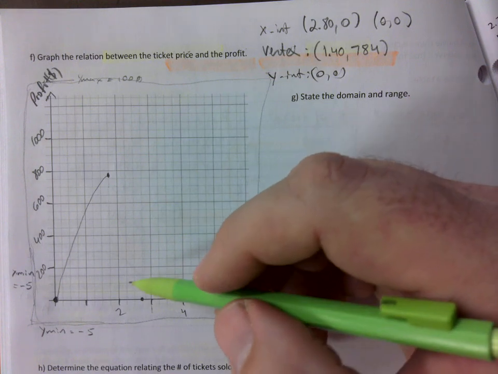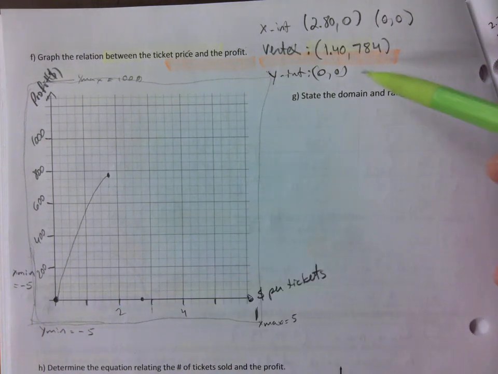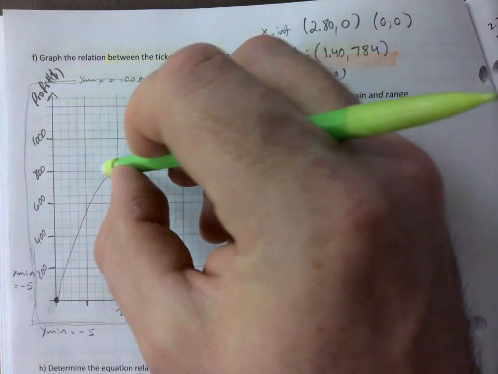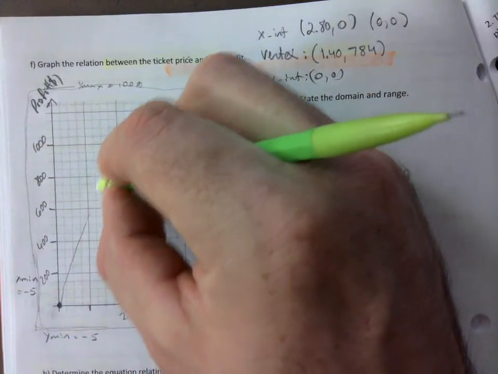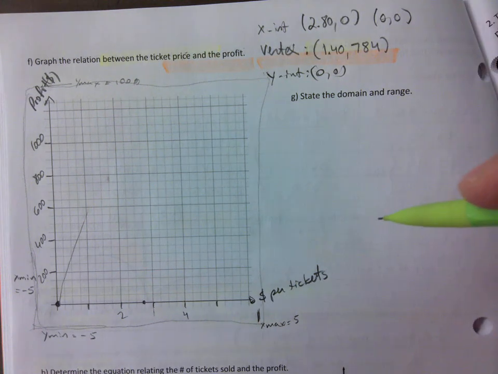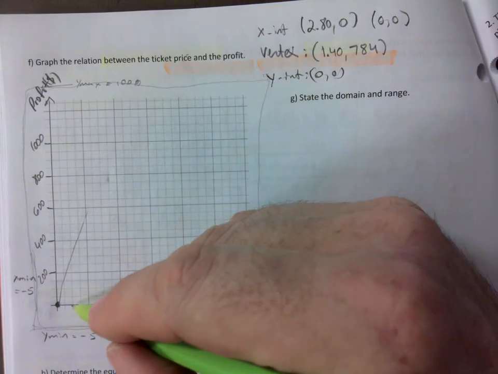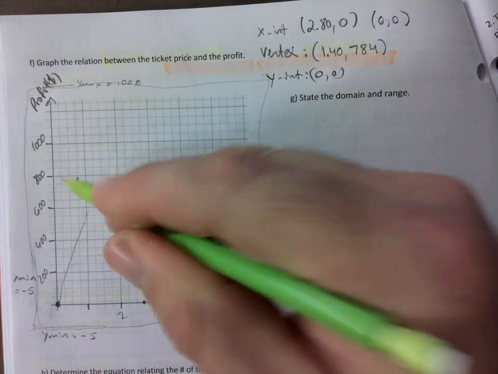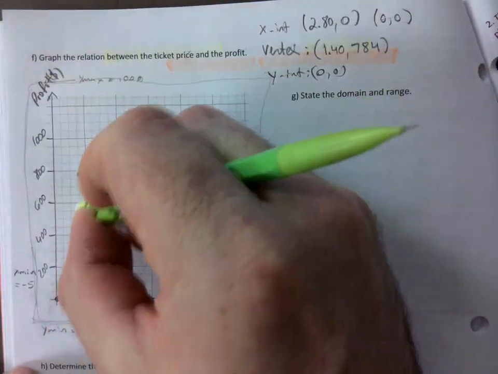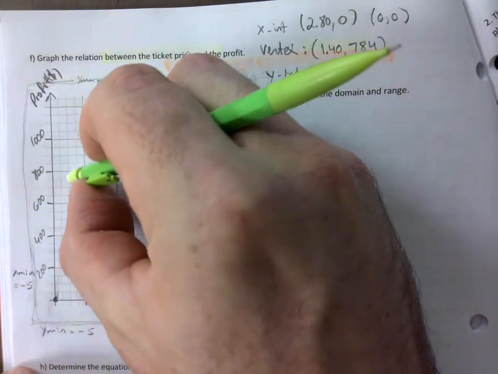Hold on. 140 is my, yeah, sorry. It looked wrong to me. Right? It was off-centered. So that's why, if you have a proper scale, you will notice that. So it's 140, 780. Let's try that again. Okay, my bad. No, that's still wrong.